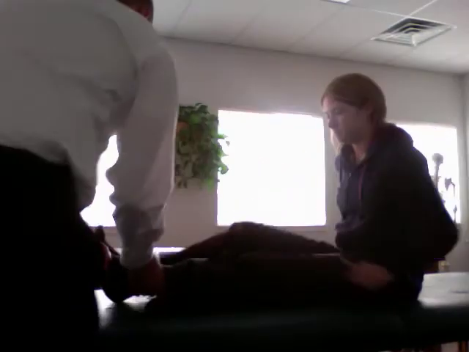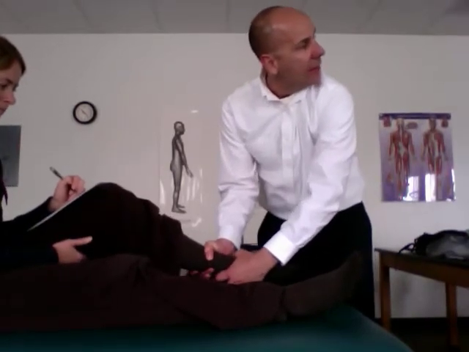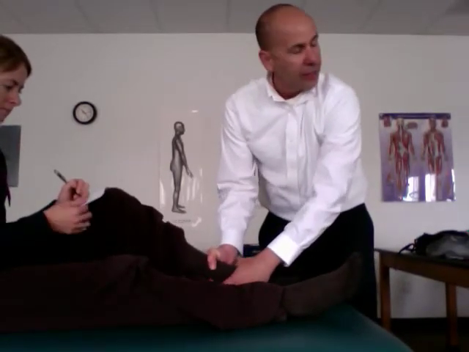So what you would do, remember, you're going to have the patient in a position like this. You're going to secure above, like the tibia and the fibula. With the other hand, you can grab the calcaneus. And again, you're just going to go posterior to anterior and then anterior to posterior, and you're trying to observe.